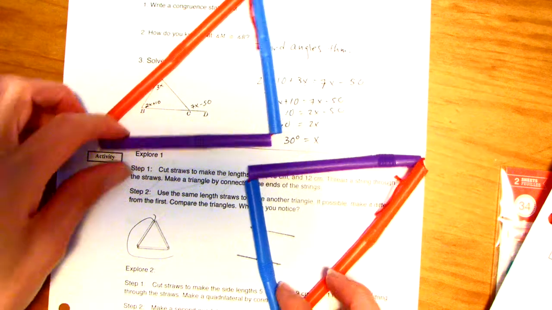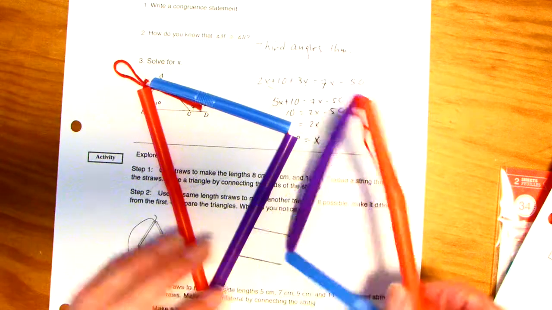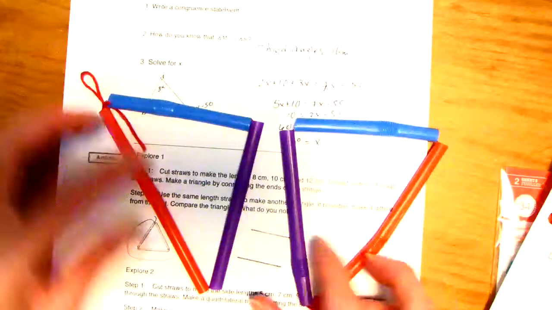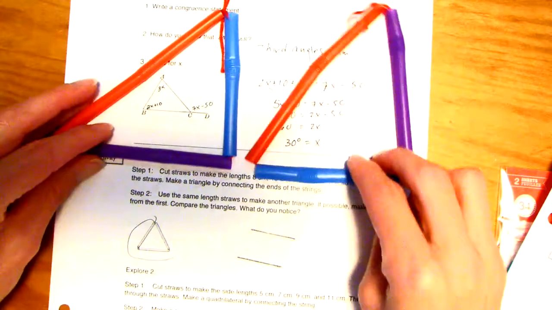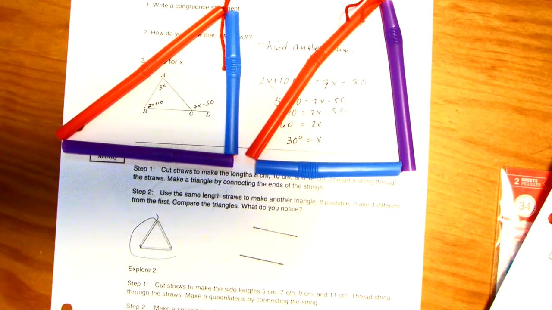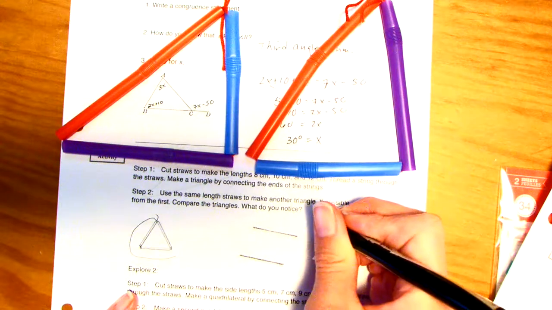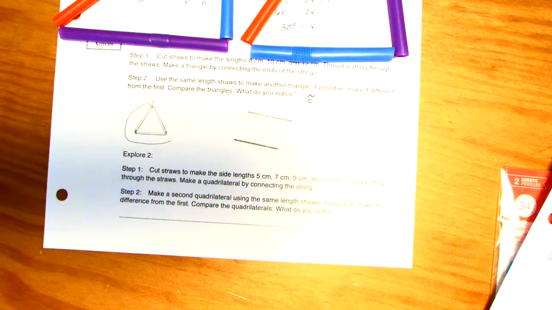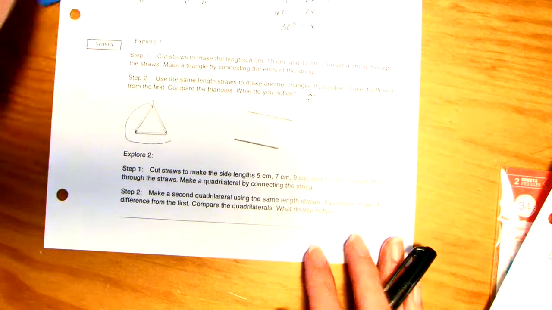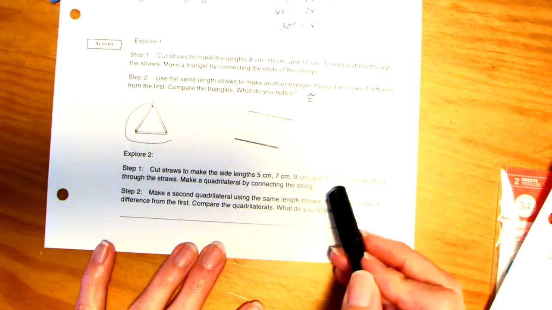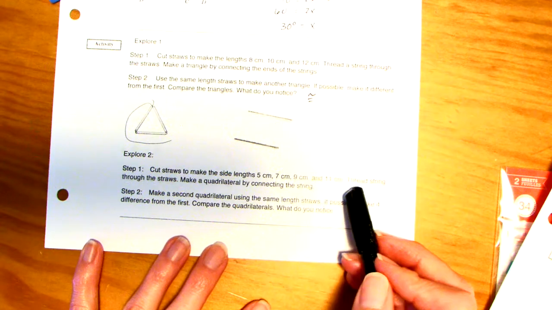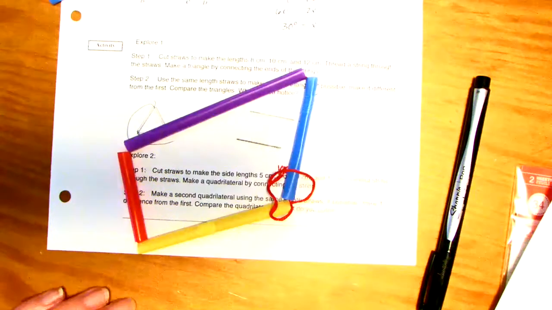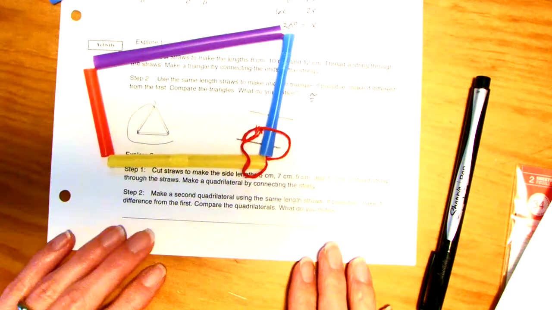What do you notice? Regardless of what order you make them, they're going to be congruent. Now, explore 2. Cut straws to make the side lengths 5, 7, 9, and 11. So I'm going to have a quadrilateral. Thread a string through it. Look at that. How about that? Now, make a second one.